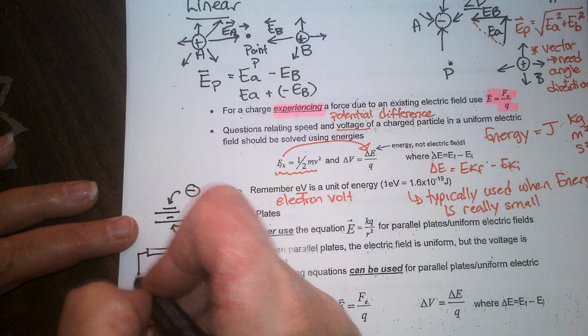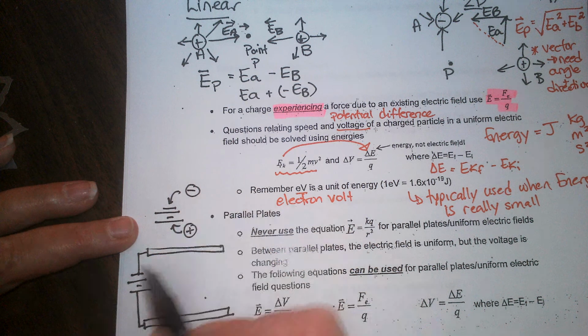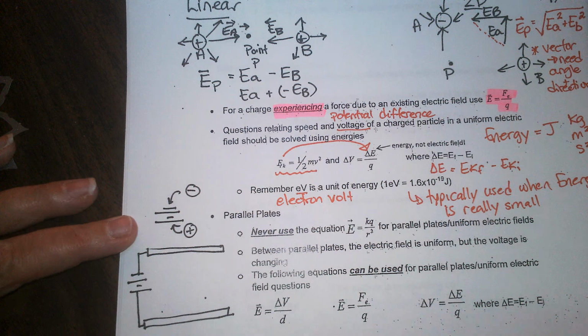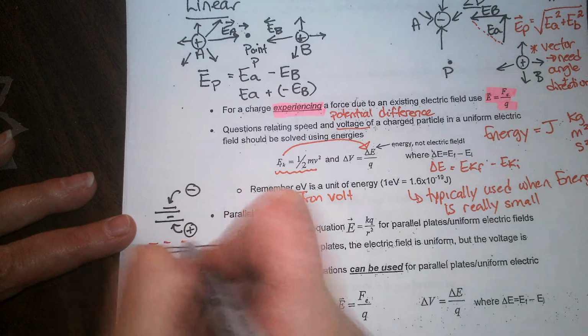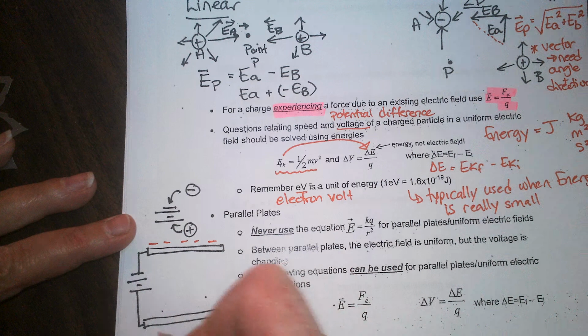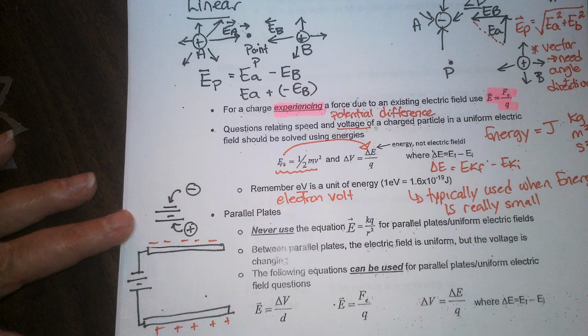Okay, so if I cook my battery like this, this plate is going to be, the top one, negative. And my bottom plate is going to be positive. Okay.